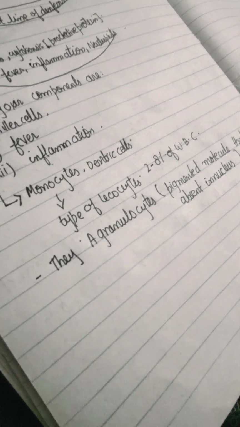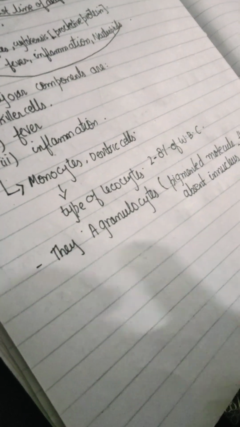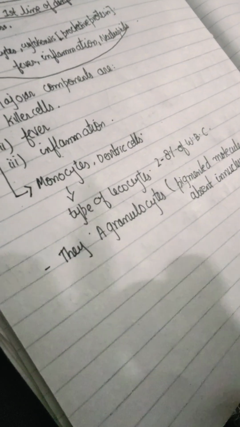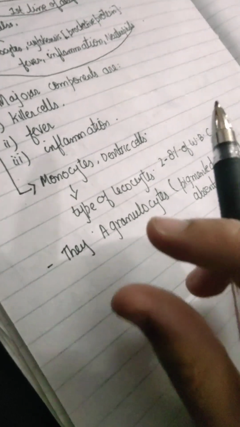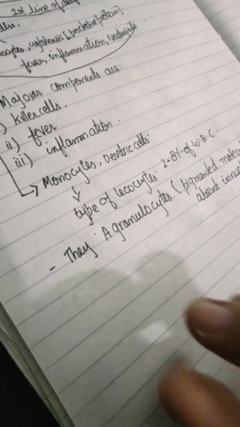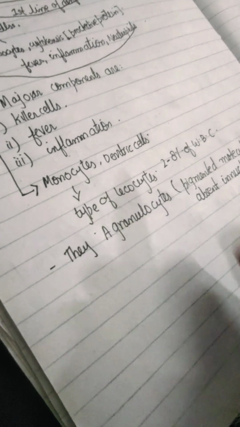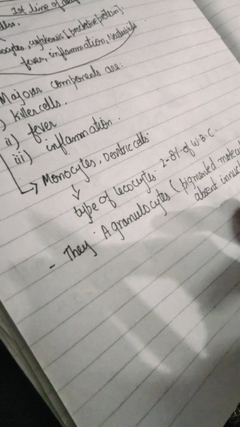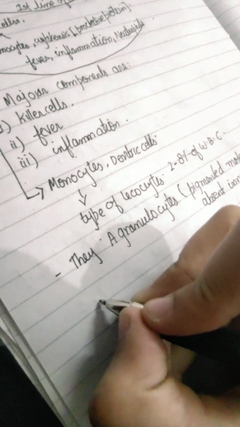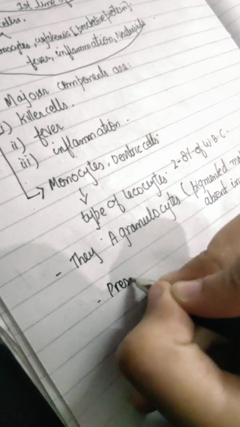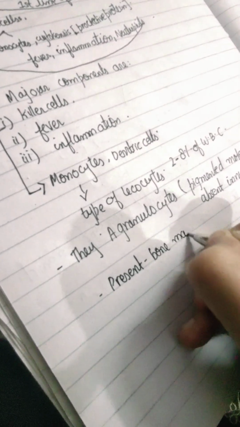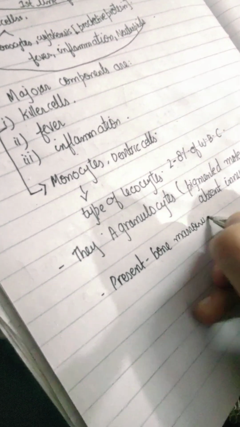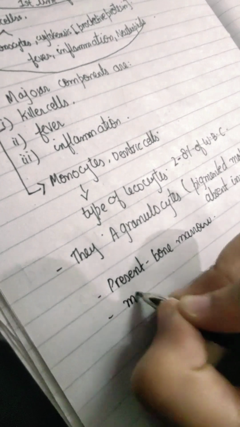The next point is their origin. They start from the myeloid stem cells, but they are present where? In bone marrow. So the location is bone marrow, but where are they made?